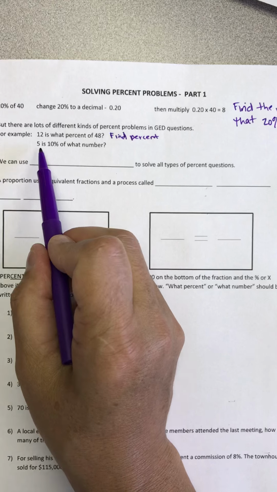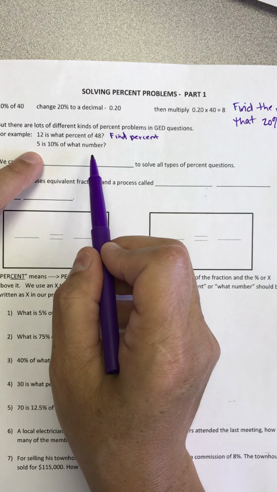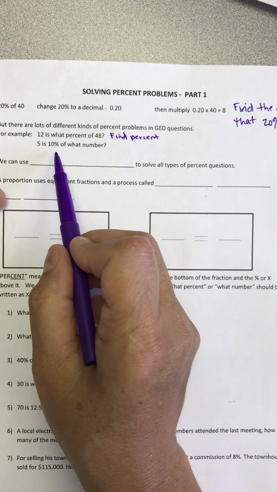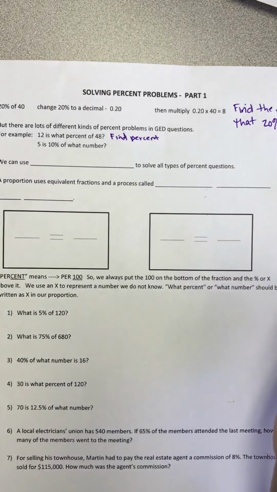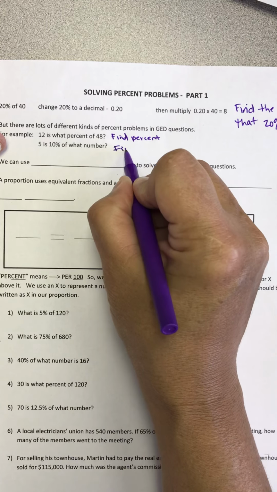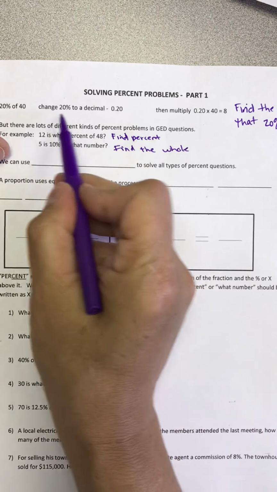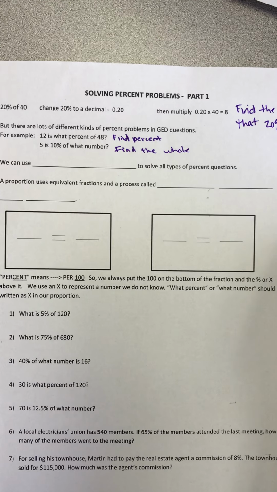For this next example that I have here, 5 is 10% of what number? Well, they're giving us the part and they're giving us the percent, and they want us to find the whole, like the whole number. If we know the part and we know what percent it is of what number. So this one, we're trying to find the whole. And so we can't use this step up there. We can't use the way we normally know how to do percent problems.